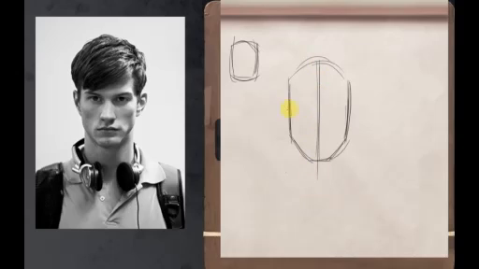Then once I find my block, I'm going to locate crosshairs. I'm going to place my ear, and now I can begin adding basic structures and the features. So first I'm going to separate the facial mask. Now the hair is covering the tip of the hairline, so I'm going to guess or estimate where the tip will be. Then I'm going to find my brow ridge and the bottom of the nose and center of the mouth.